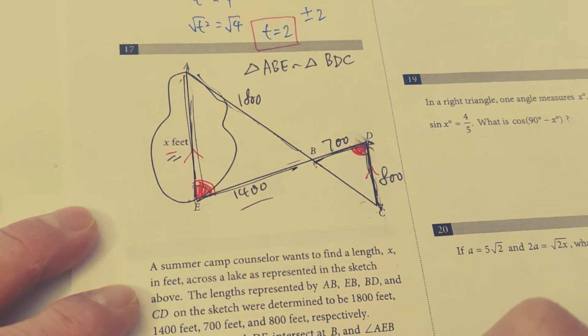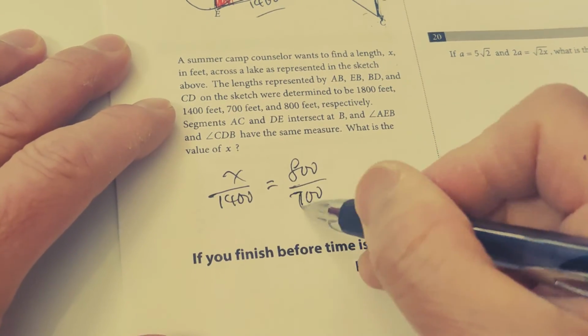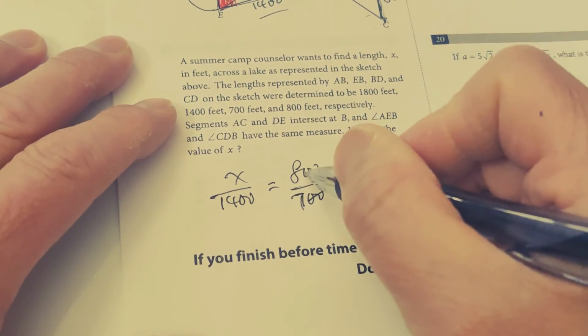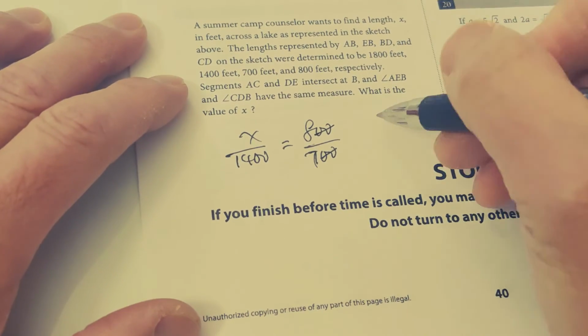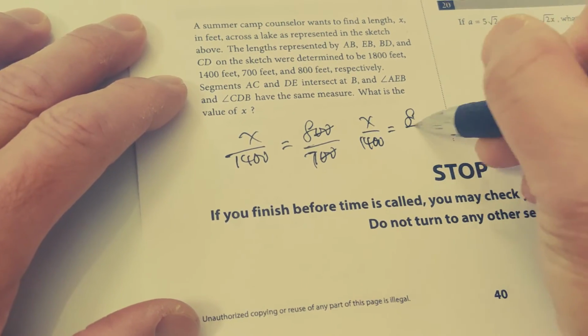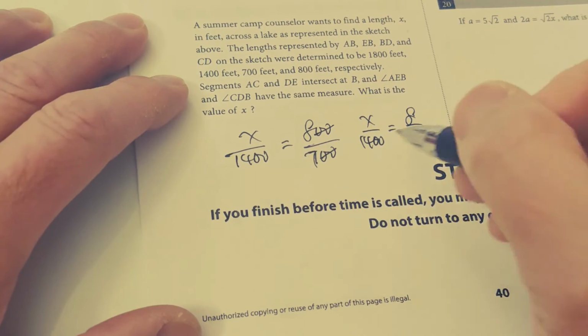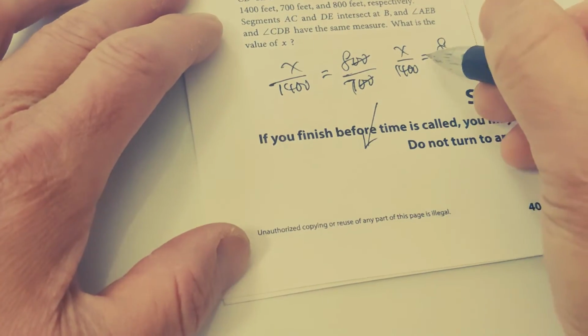You can simplify, cross out the 0, and then we can keep going by writing x over 1400 equals 8 over 7. Okay, I'm going to move on to here, and you can cross multiply.